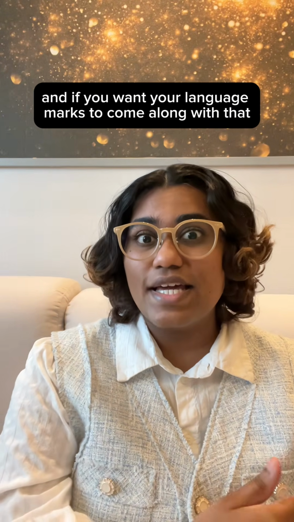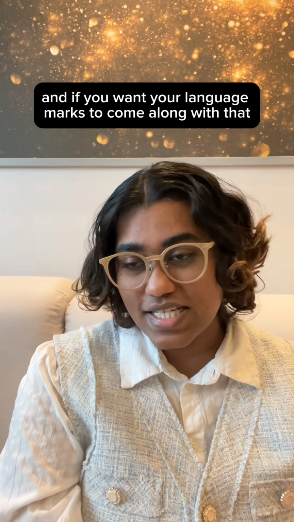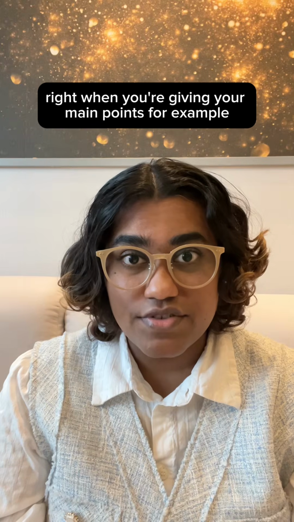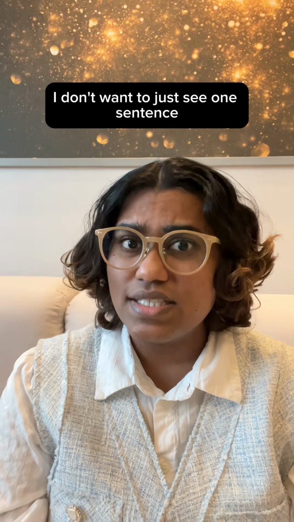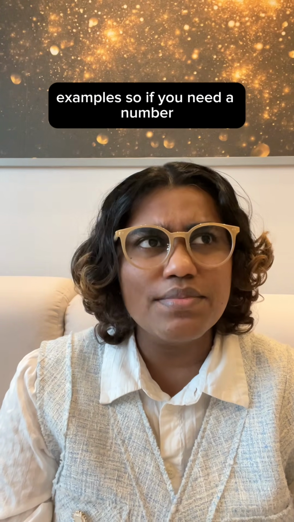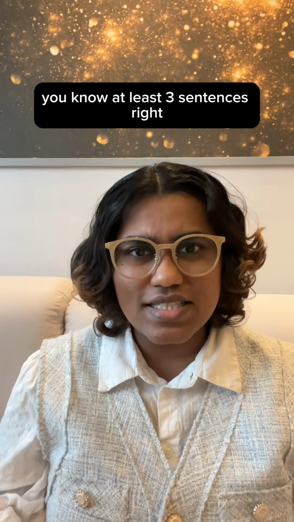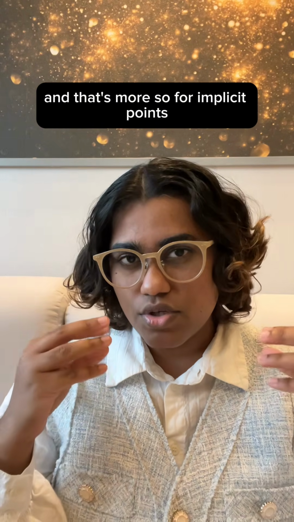And if you want your language marks to come along with that, right, when you're giving your main points, for example, I don't want to just see one sentence. I want you to give me supporting details, to give me explanations, examples. So if you need a number, at least 3 sentences, right, for each point that you're giving me. And that's more so for implicit points.